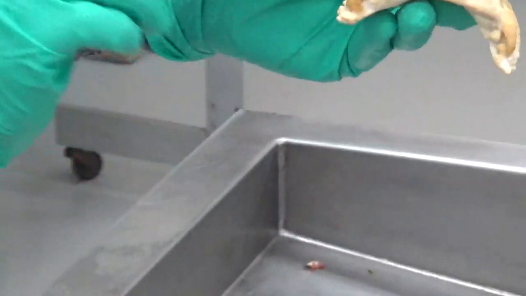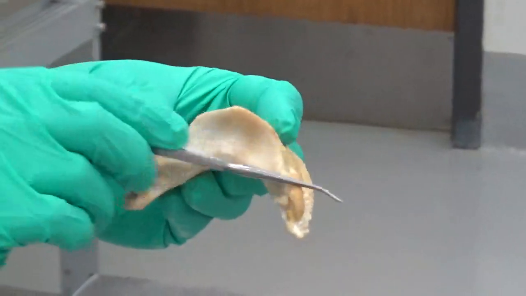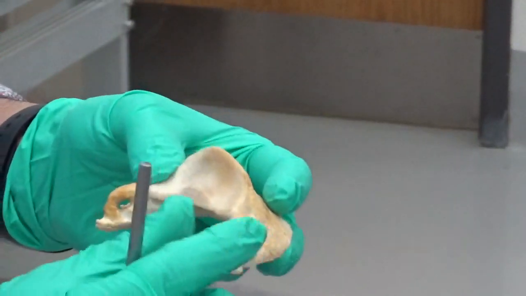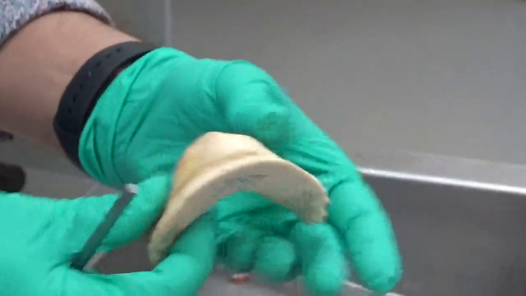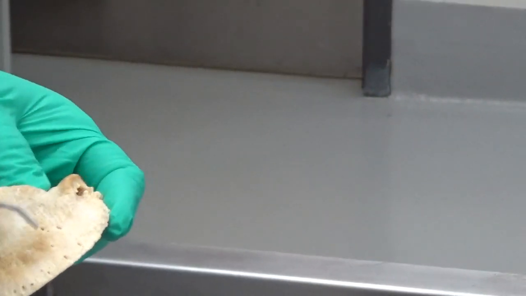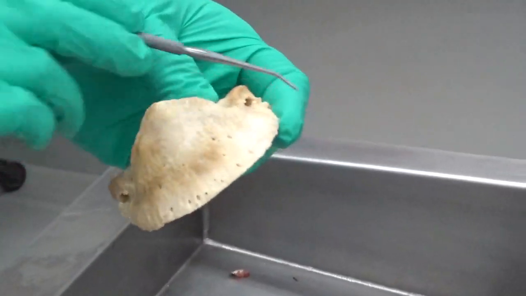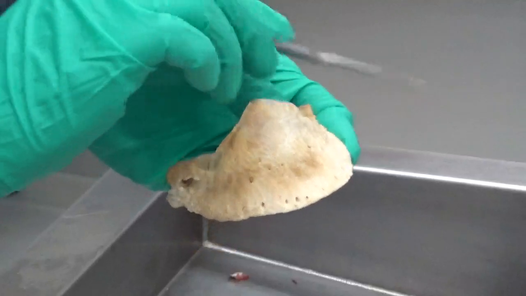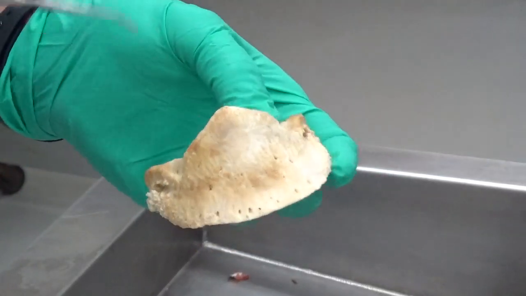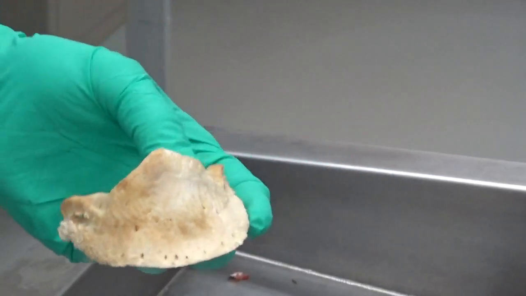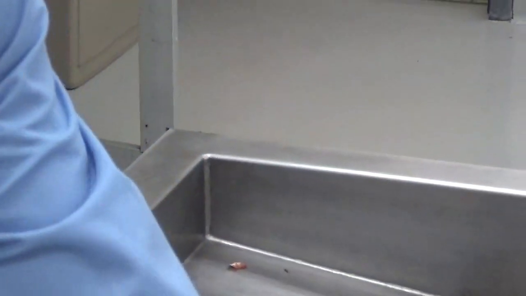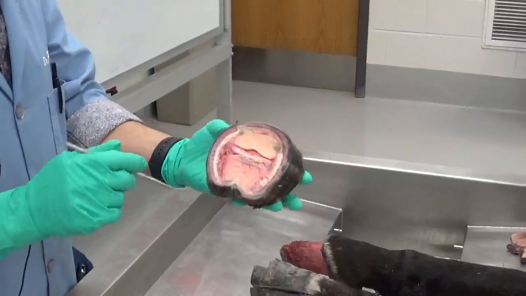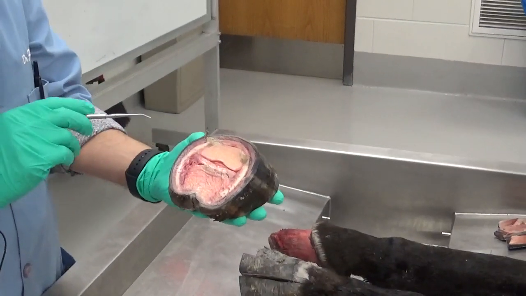Above these palmar processes or plantar processes, we will have the collateral cartilages. I think this one is from a pelvic limb because it is pointed. If it is a thoracic limb, this will be more rounded. Okay? So the collateral cartilages we will start to see here in this cross section of the foot.